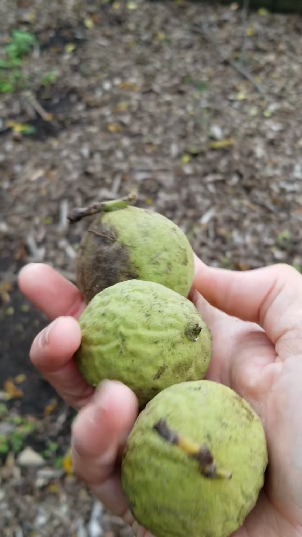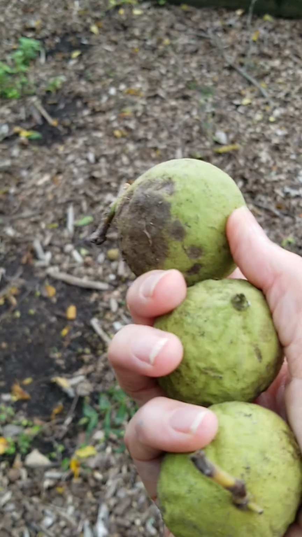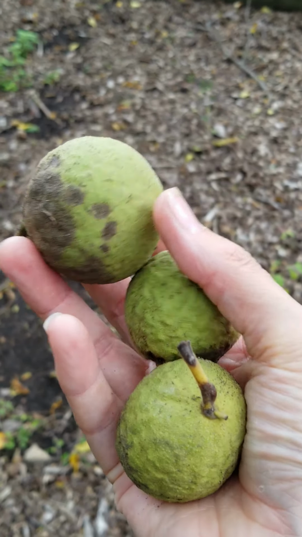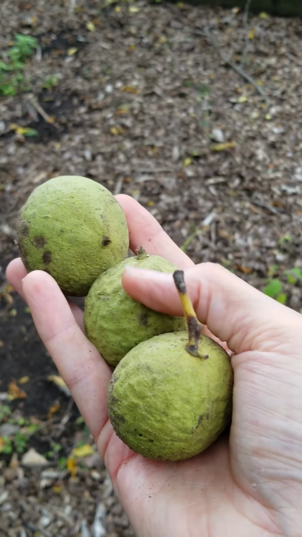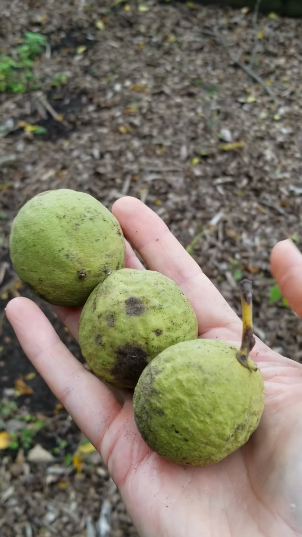And generally that's through wildlife digging at it and chewing on it and scratching at it to get to the walnut meat inside. So again, a nut is a hard, dry, indehiscent fruit with usually a single seed inside.